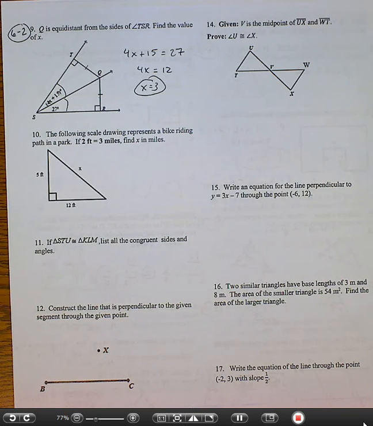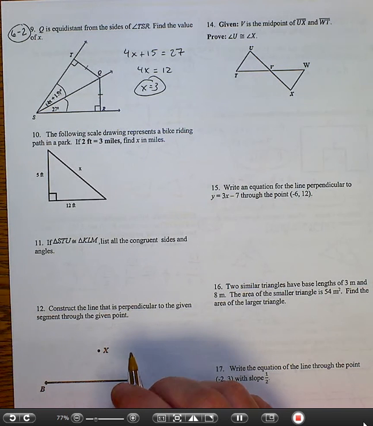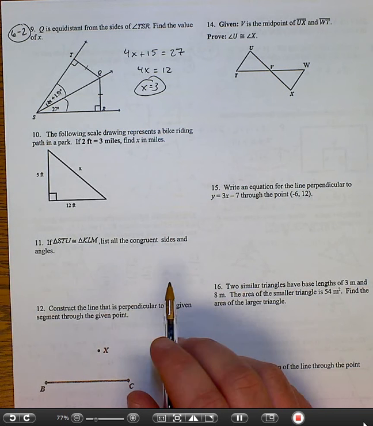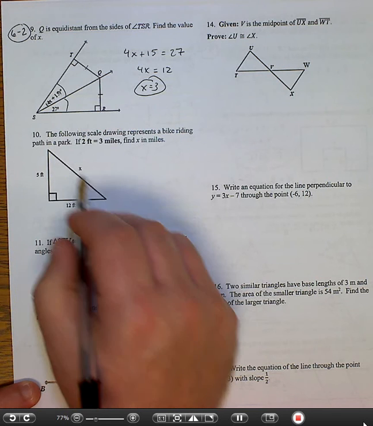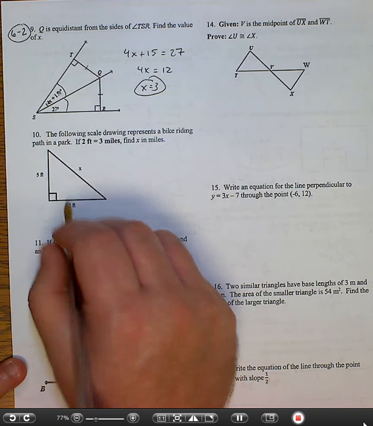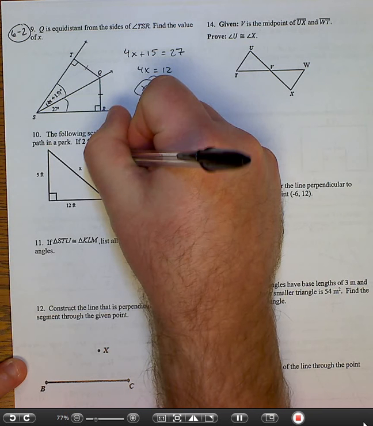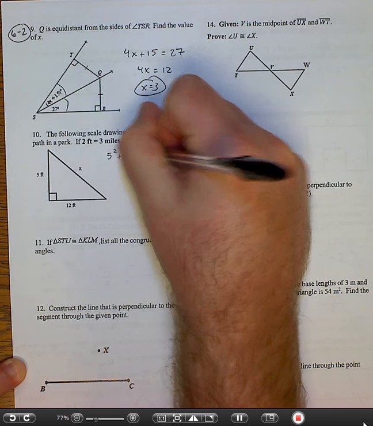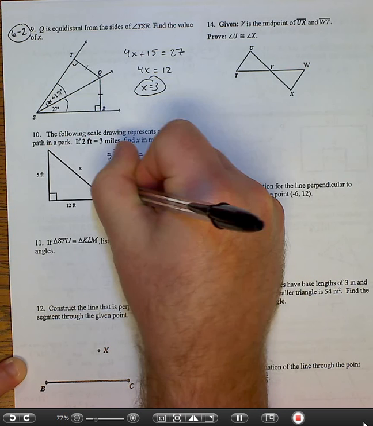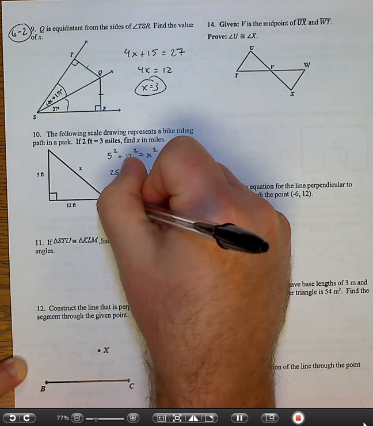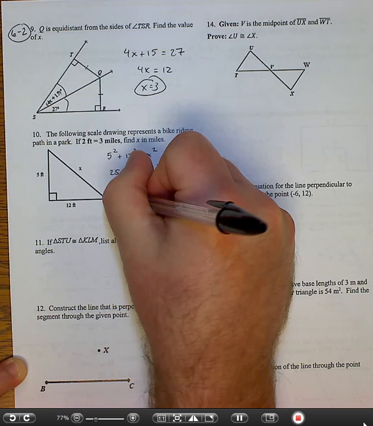Okay. Number 10, the following scale drawing represents a bike riding path in a park. If 2 feet equals 3 miles, find x in miles. So this is the map, so 5 feet, 12 feet. What's x? Let's go ahead and find x just in feet. It's a right triangle, so I can do 5 squared plus 12 squared equals x squared. That's 169. The square root gives x equals 13 feet. We want x in miles though.